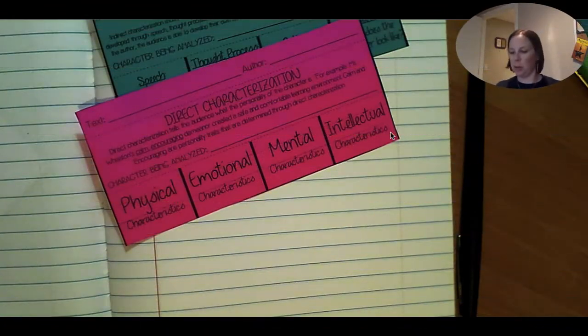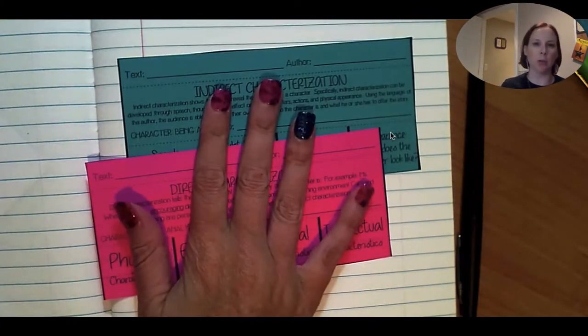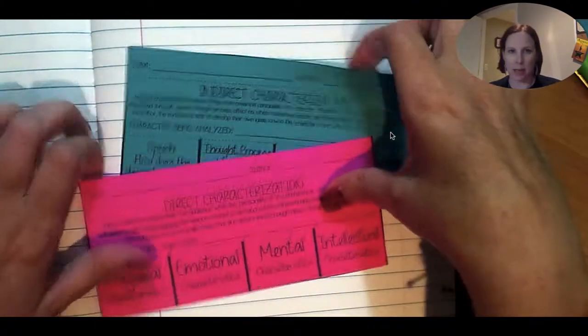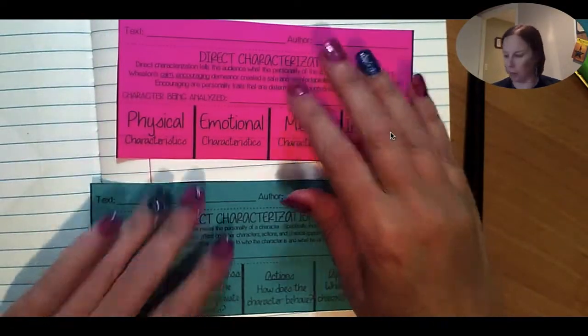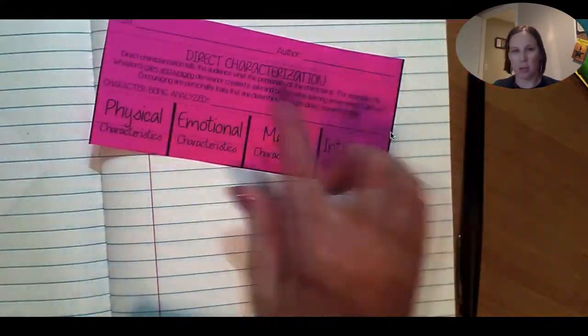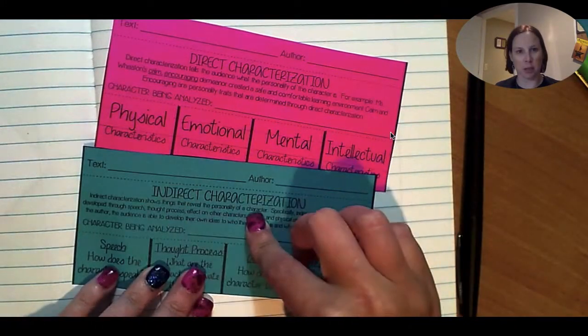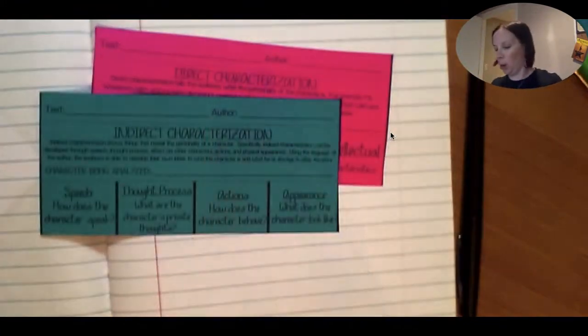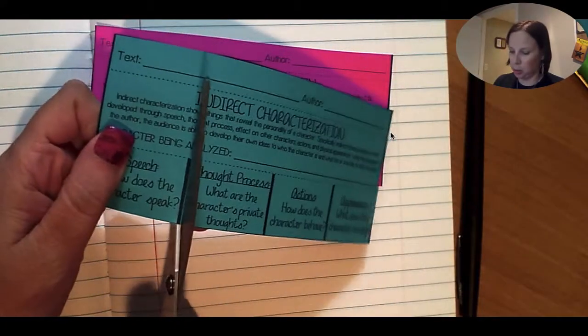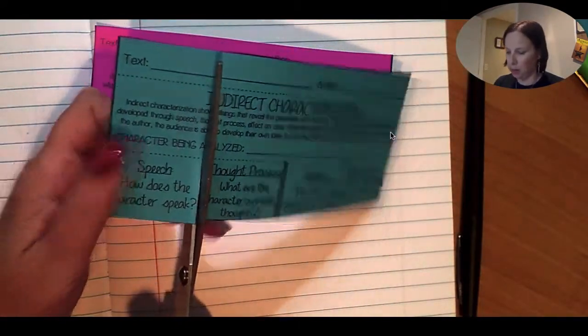Okay, time for some characterization notes. These are the 2 foldables you're going to need today. Once again, they could be a completely different color. They should say characterization on the back, both of them. One should say direct characterization and one should say indirect characterization. Here we go. These are very nice and simple. You're just going to cut up here.